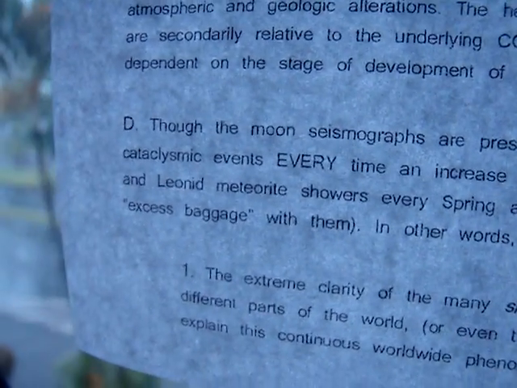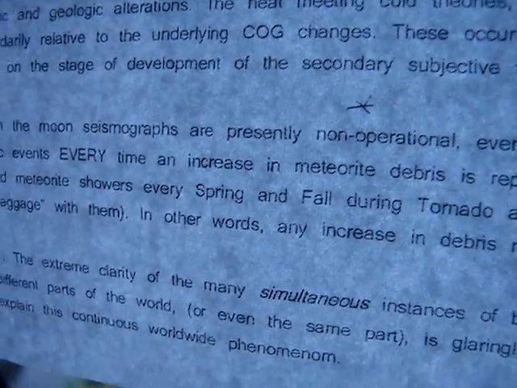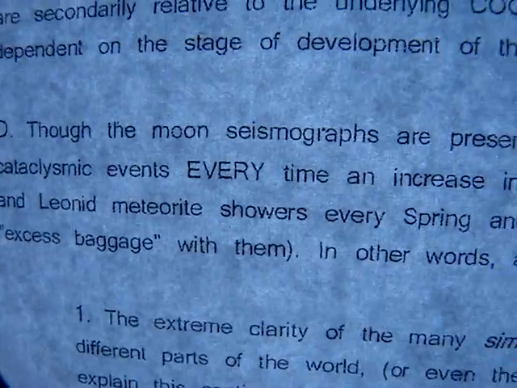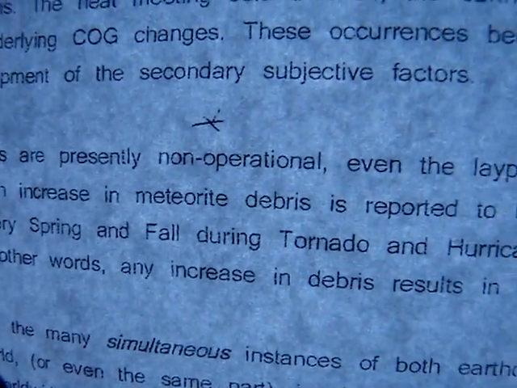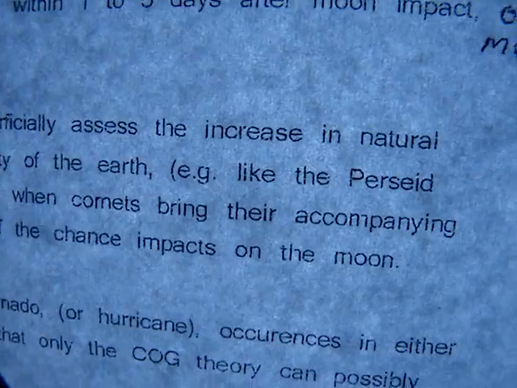There we go, right here is some things I wrote. Moon seismographs are presently non-operational. Nothing can be proved. Even the everyday layperson can superficially assess the increase in natural cataclysmic events every time an increase in meteorite debris is reported to be in the vicinity of the Earth, like comets, or meteorite showers, the Perseid and Leonid.